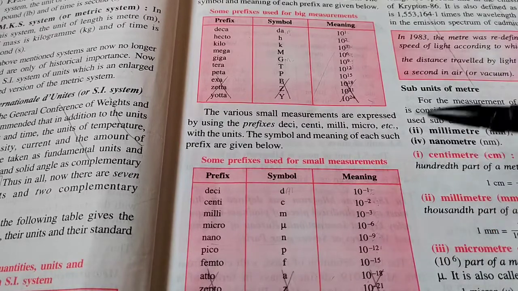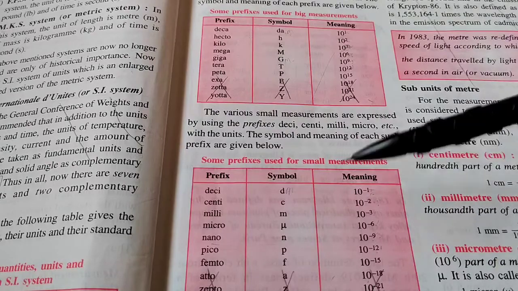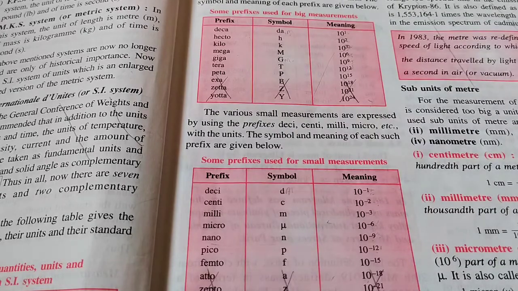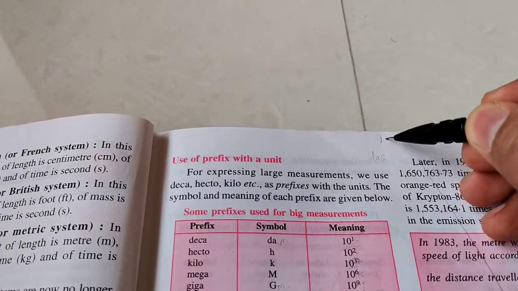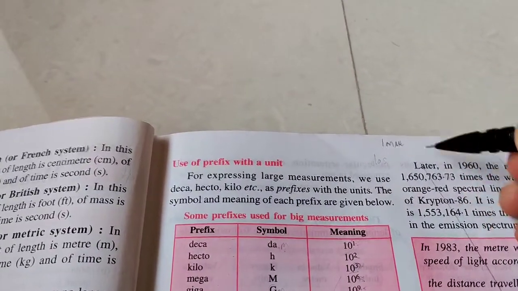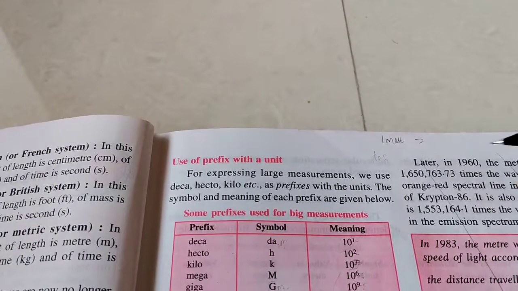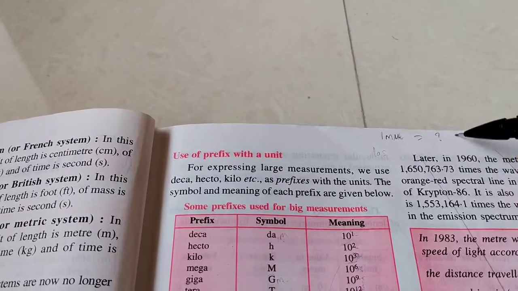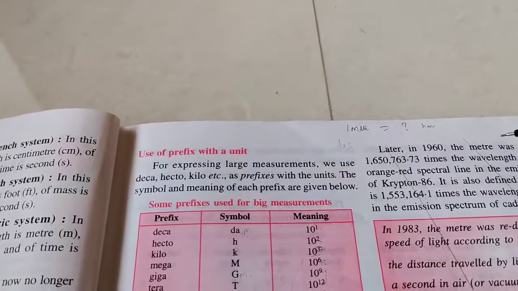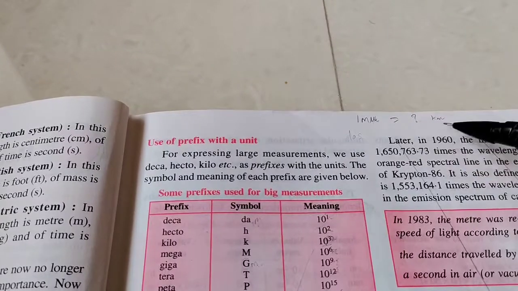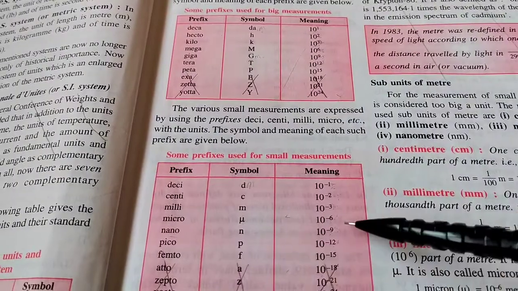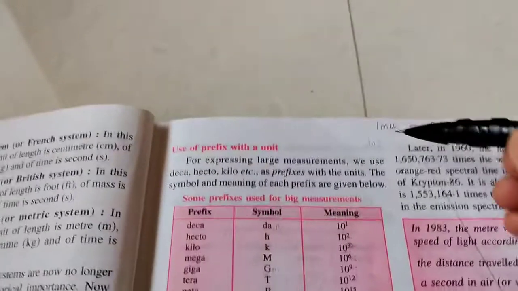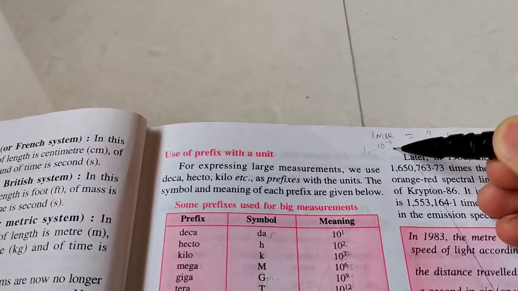But what if we want to convert one of these into the other? Let's take an example of micrometer. So we have 1 micrometer, that's the question. This is the symbol for micro, by the way, mu. It is equal to how many kilometers? Now note, we are converting from a smaller unit to a bigger unit. Micrometer, what is the power for micrometer? It's 10 raised to minus 6. So let me just note it down, 10 raised to minus 6 meters.